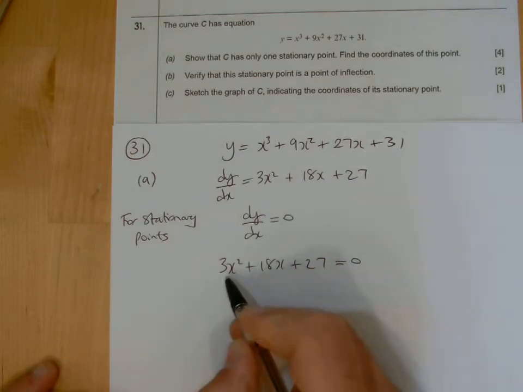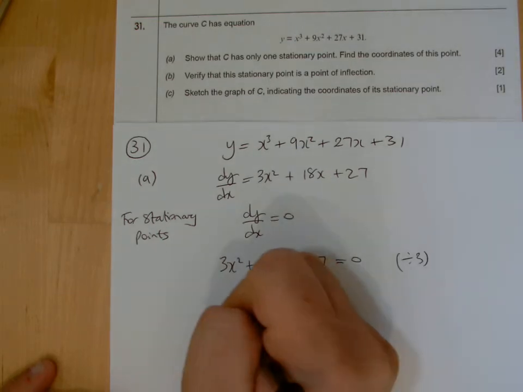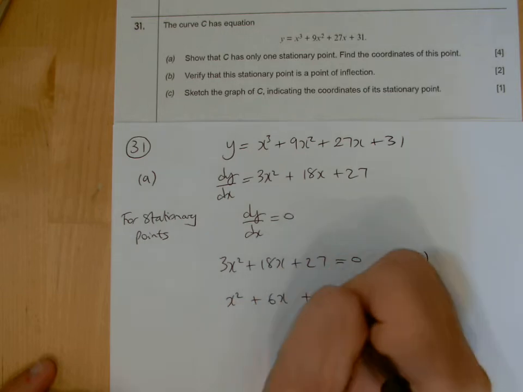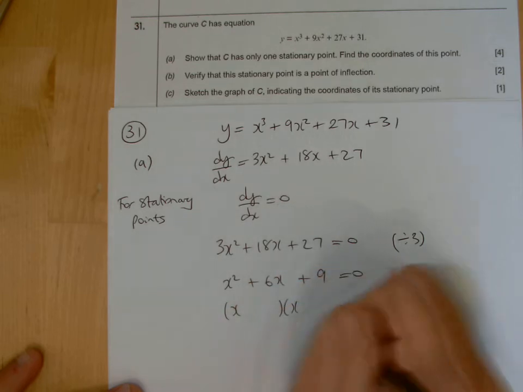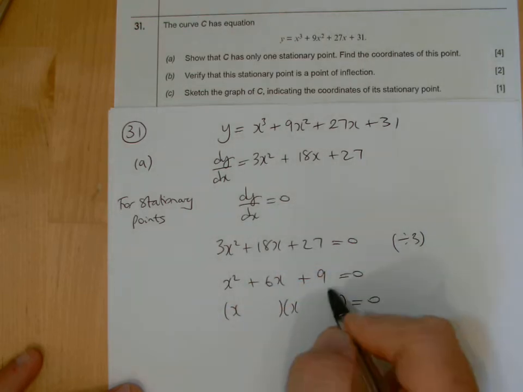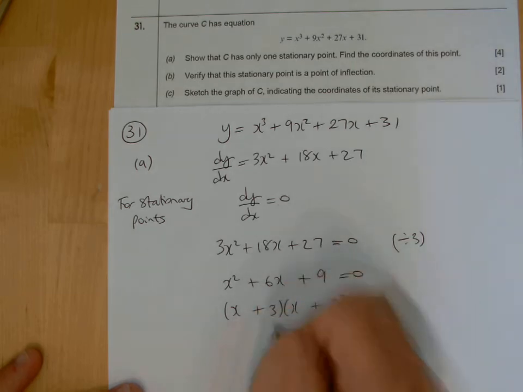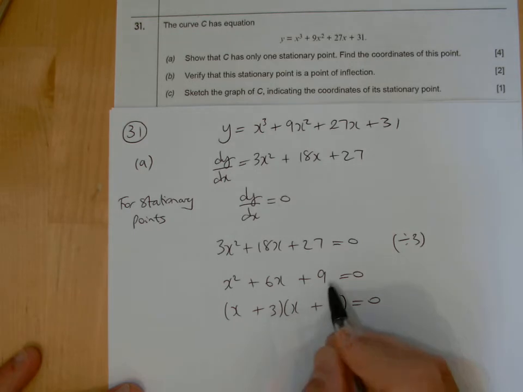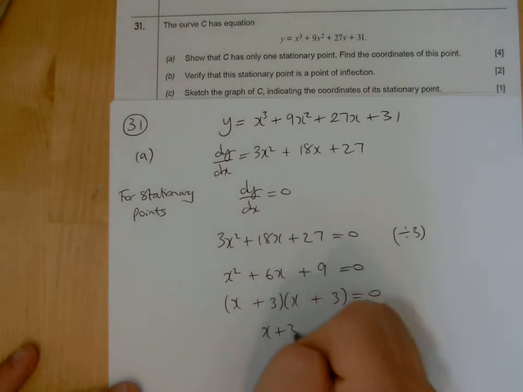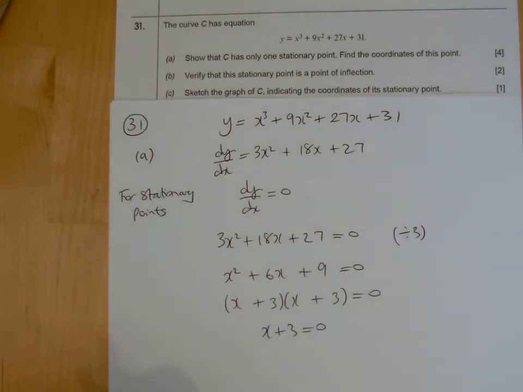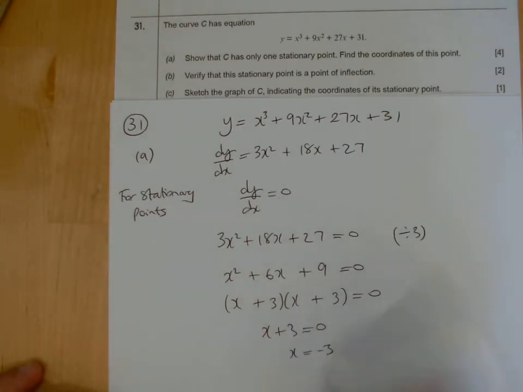Now, before we factorise this, look if there are any common factors, and there is. 3 goes into it, so if we divide by 3, we'll have x squared plus 6x plus 9 equals 0. Two brackets here, two numbers that multiply to give 9 and add up to give 6. They'd both be positive 3, so 3 times 3 is 9, and 3 plus 3 is 6. So we've only got one set of results, because x plus 3 is 0, or x plus 3 is 0, just means x is minus 3. That's all you're going to get.